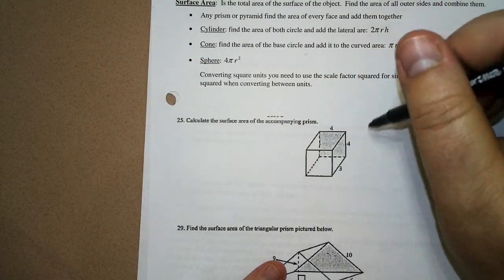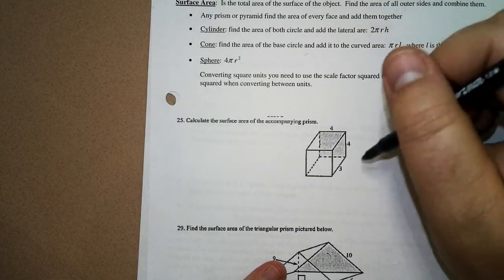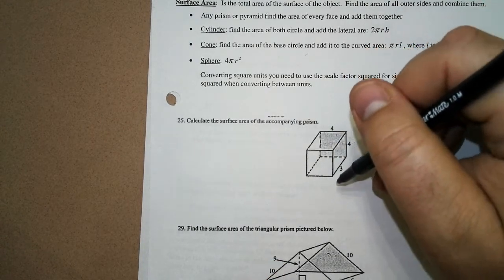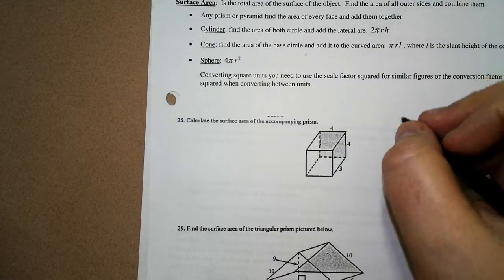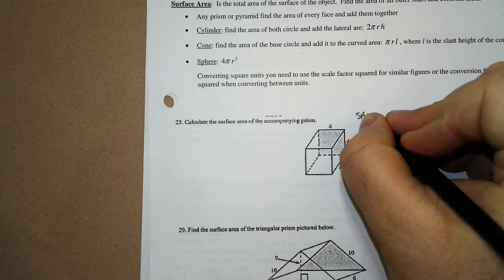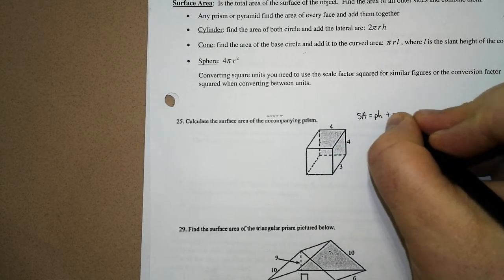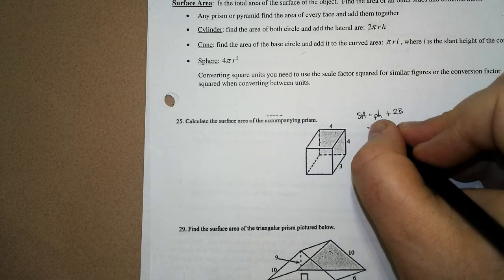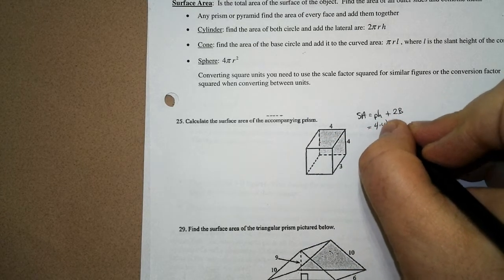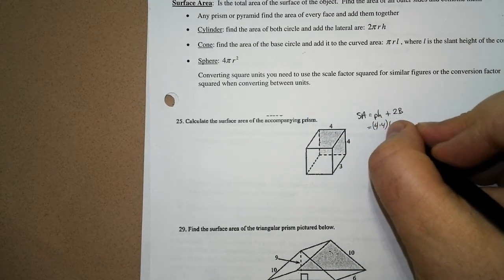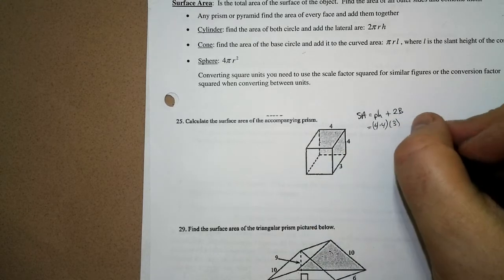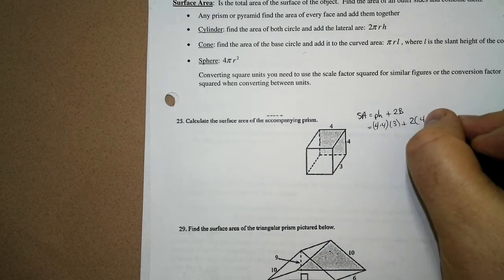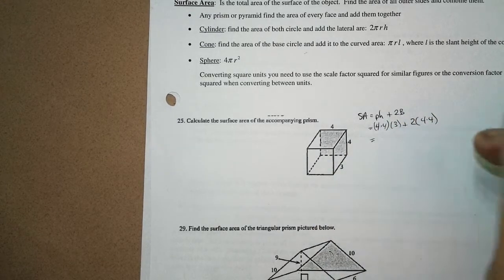So calculate the surface area of the prism below. And this side right here represents the base. So the surface area is equal to the perimeter times the height plus 2 times the area of the base. The perimeter would be 4 times 4. The height is the other side, which is 3, the distance between the bases, plus 2 times the area of the base, which is 4 times 4.